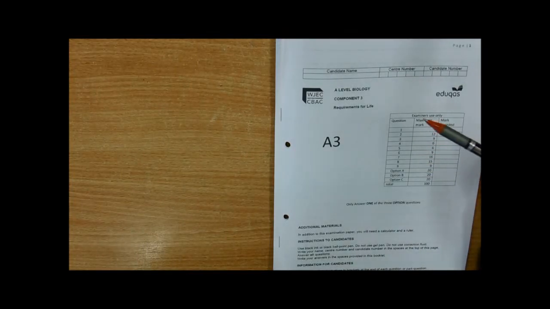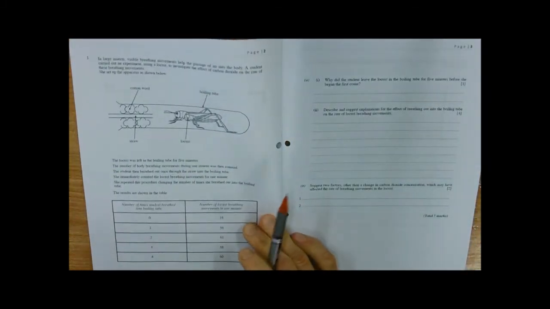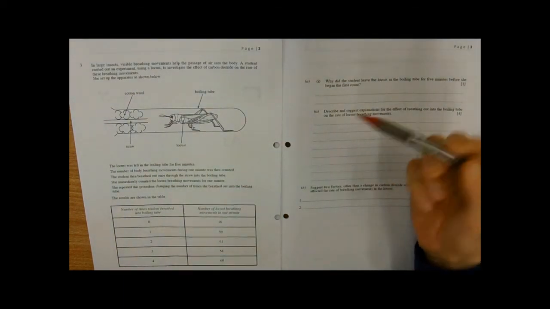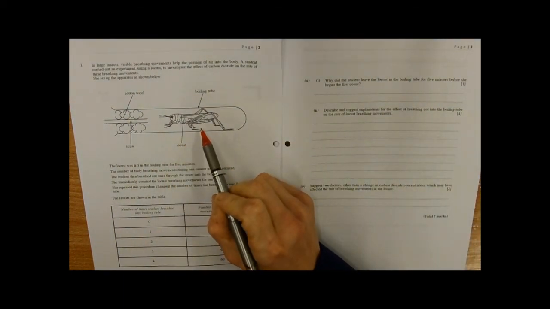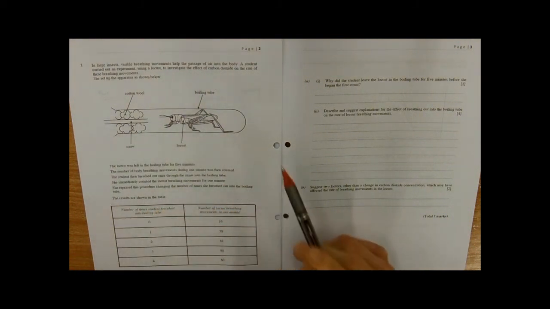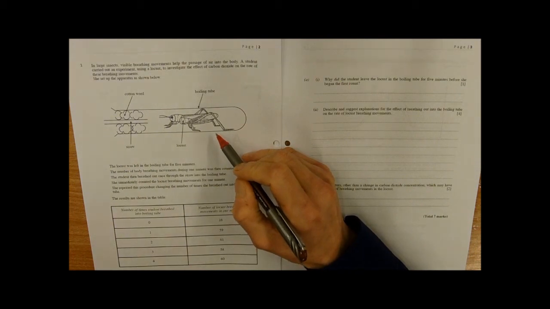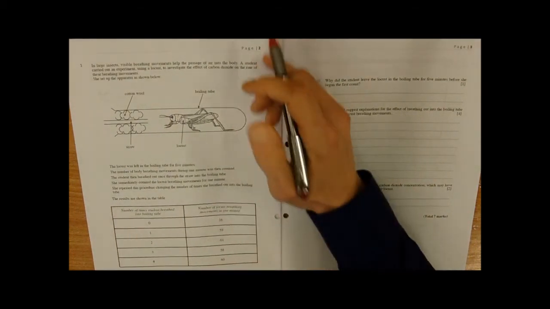This is feedback for the component 3 mock, and it was paper 3 of that. Question 1. We've stuck a locust in a tube, and it's connected to the outside air via another smaller tube, and we're looking at visible breathing movement.